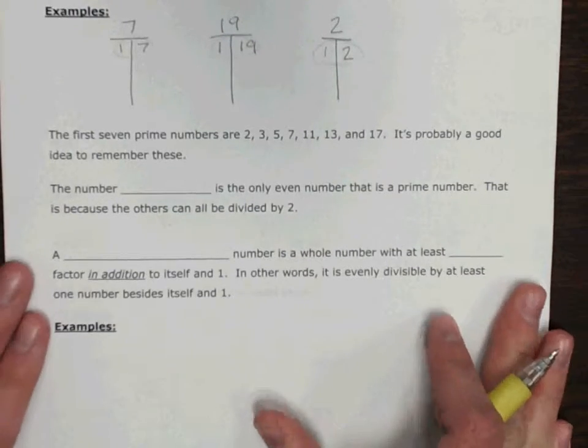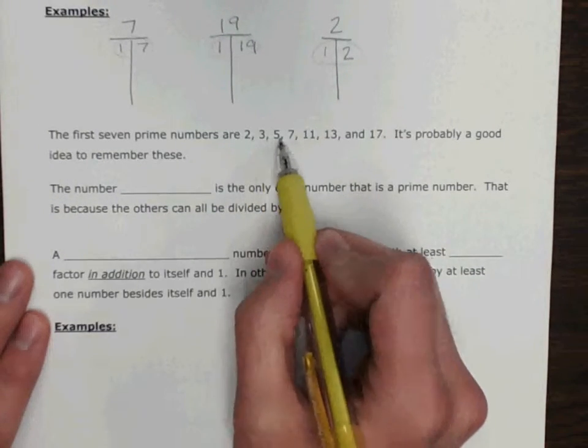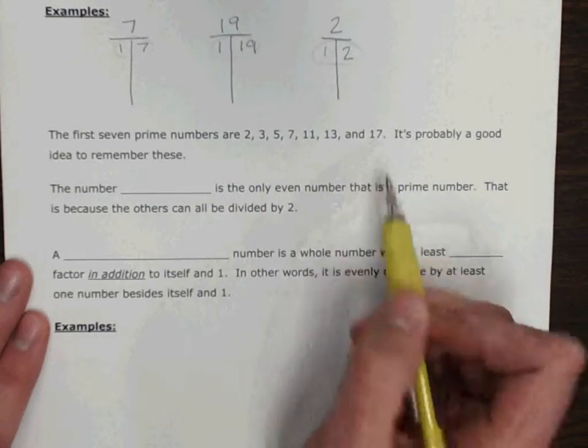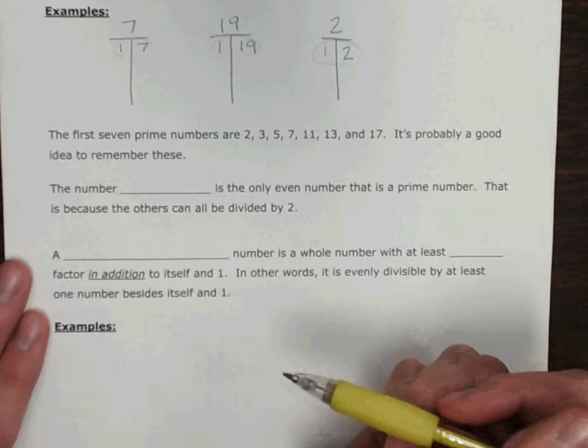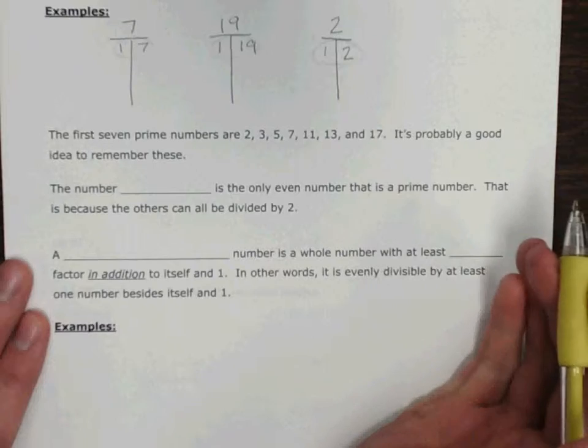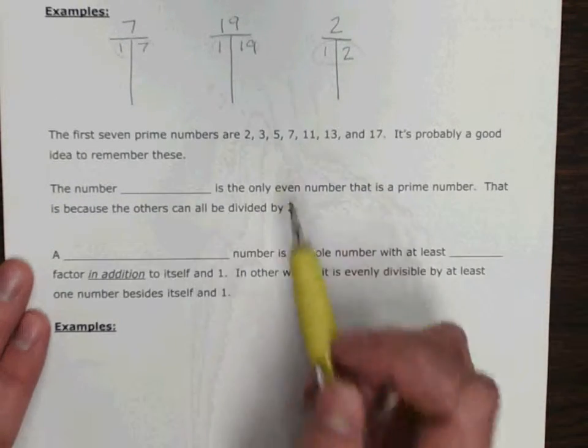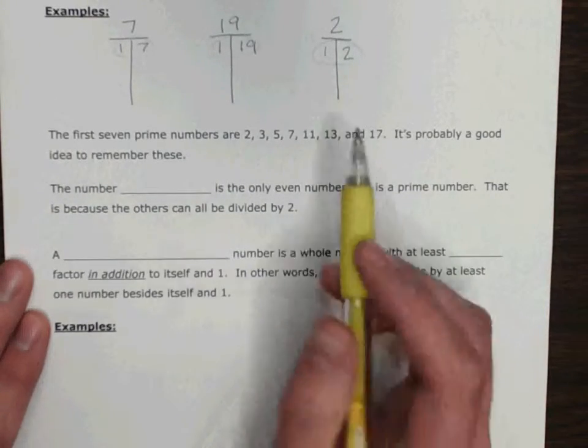So the first 7 prime numbers are 2, 3, 5, 7, 11, 13, 17. It's probably a good idea to remember these. We're going to end up using them a lot once we start factoring out numbers with prime factorization.